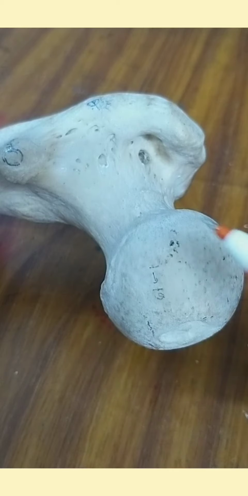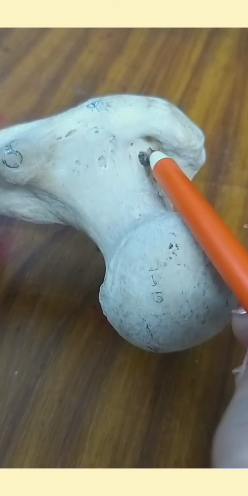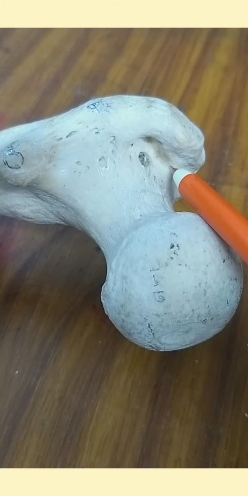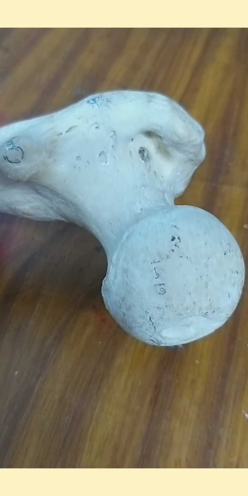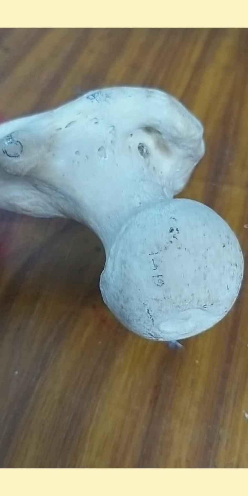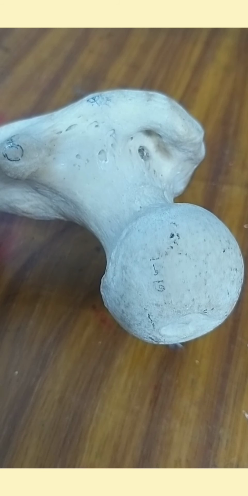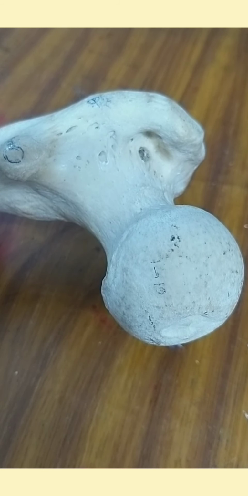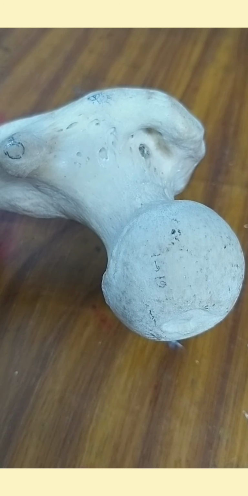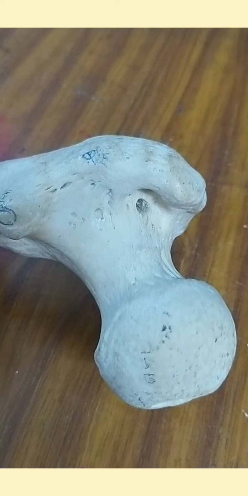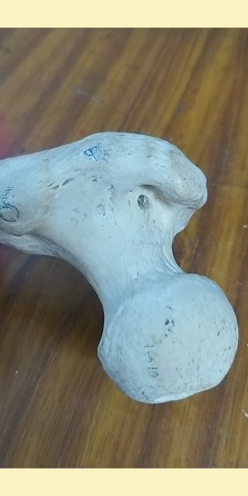Just above this trochanteric fossa, there is another depression. This second depression receives the conjoint insertions of obturator internus and gemelli superior and inferior muscles. These three muscles form the tricipital tendon.